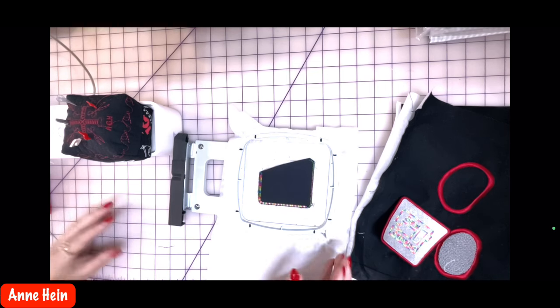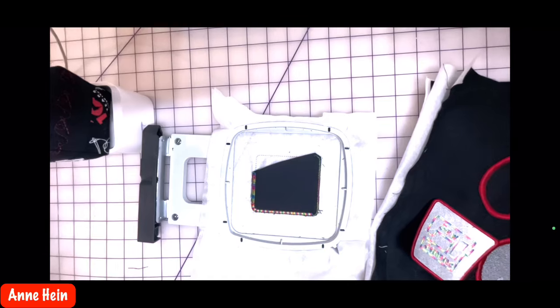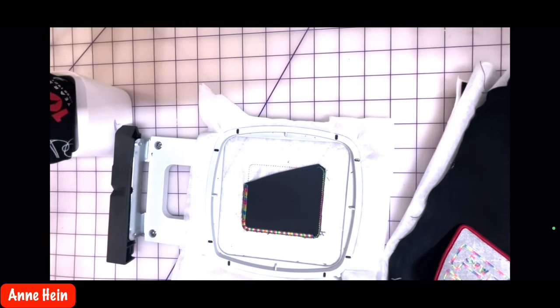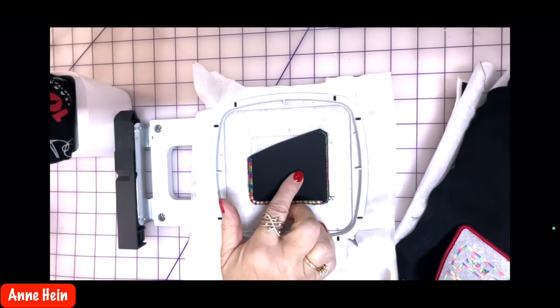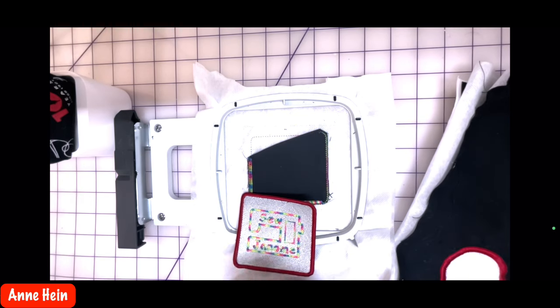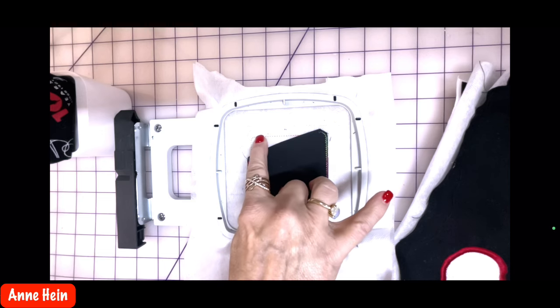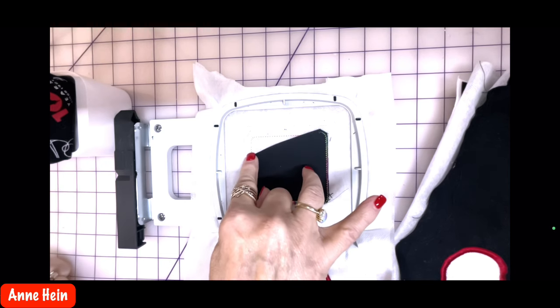So when you're working with these, I'm going to see if I can bring my camera closer. There we go. Oh, that's better. Here we are. So this is sort of a cutaway of one of the square ones that I was working on. And what I did is I added a placement line right there.